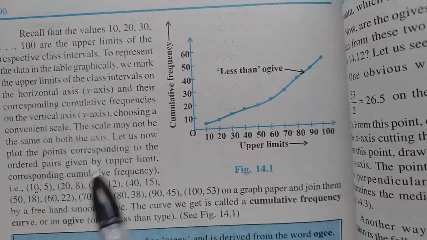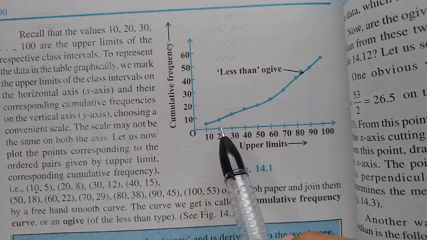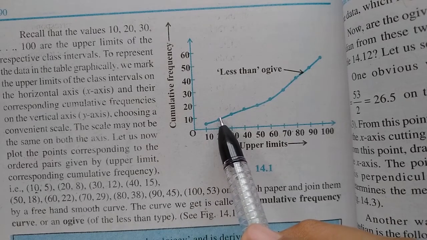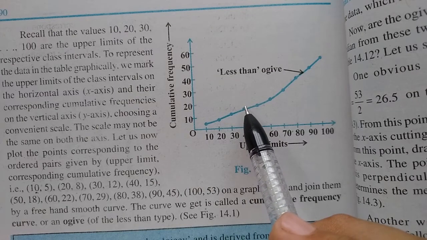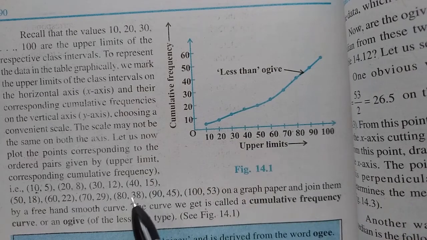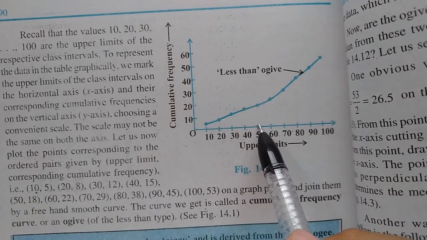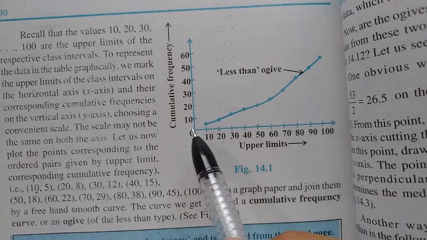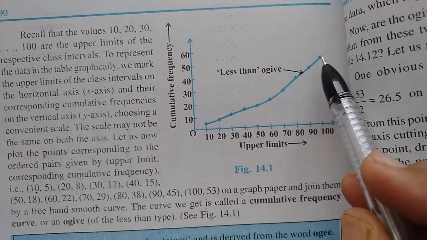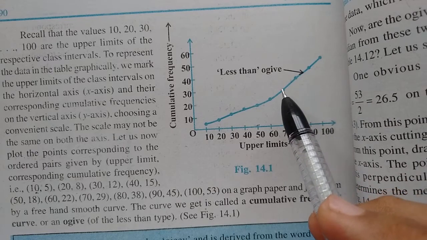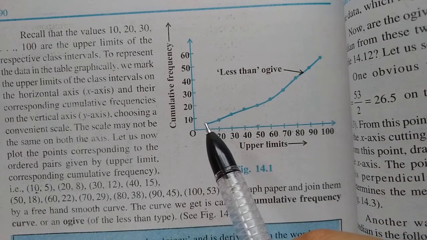Similarly upper limit 20. So now how to draw this, children? See, 10 to 5. So here is 10, here you take 5, this is the point. 20 to 8, 30 to 12, 40 to 15. I am reading this, children. So 50 to 18. So here is 50 to 18. Likewise you put all the points here. Then you draw free hand, children. Don't use your scale.